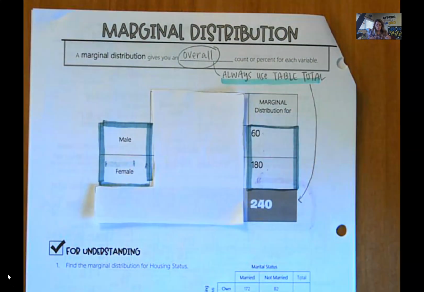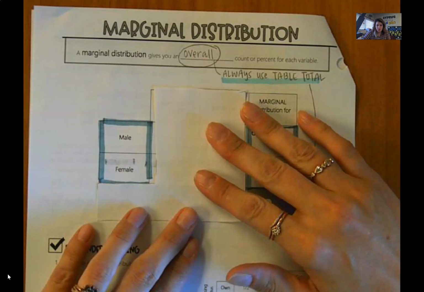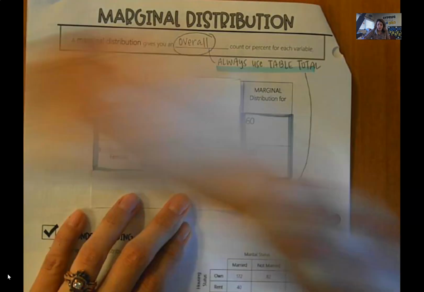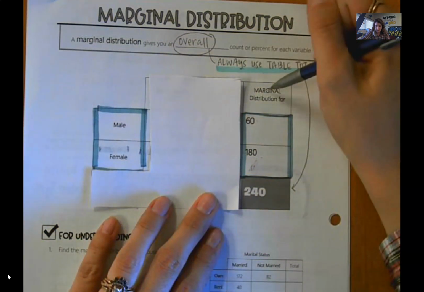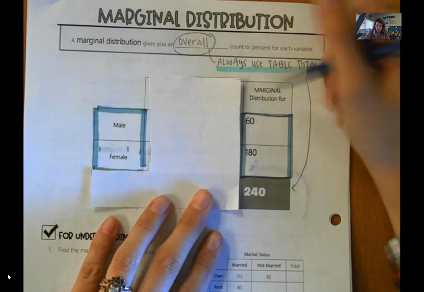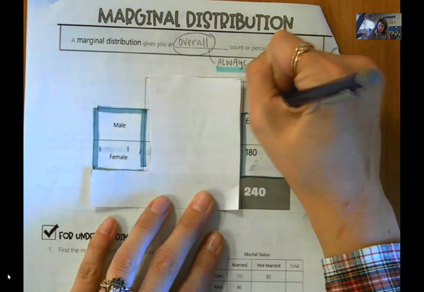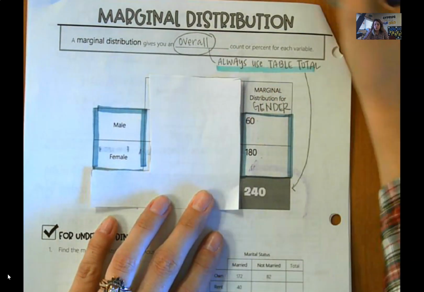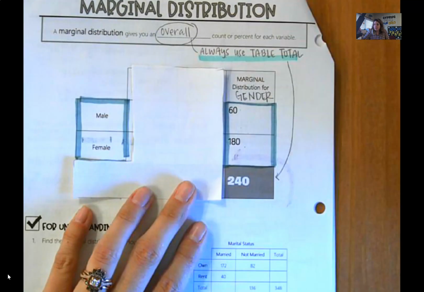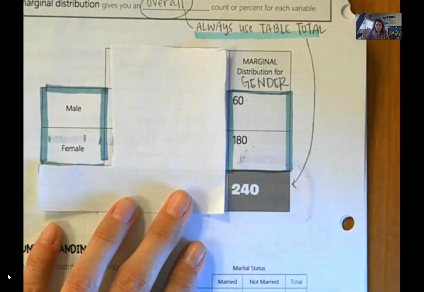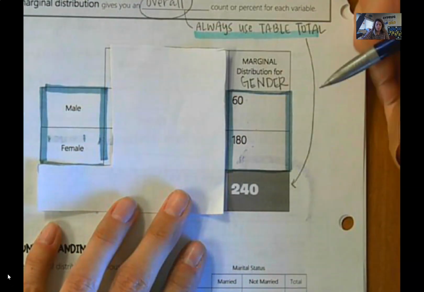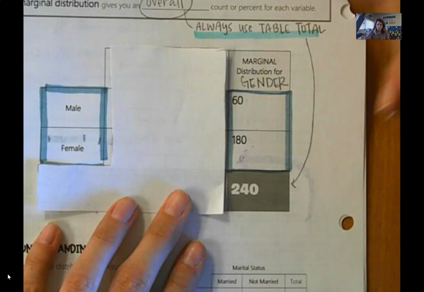I am not interested in anything having to do with type of car. I am only interested in the gender. So up here we have this header: this is the marginal distribution for gender. What we're calculating is, of the 240 people that we looked at, how many or what percent of them were male.